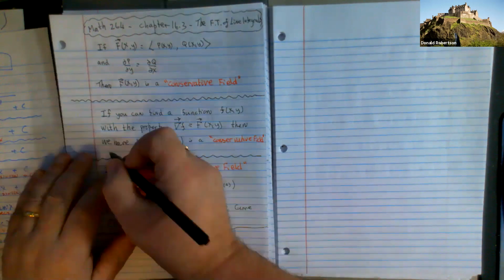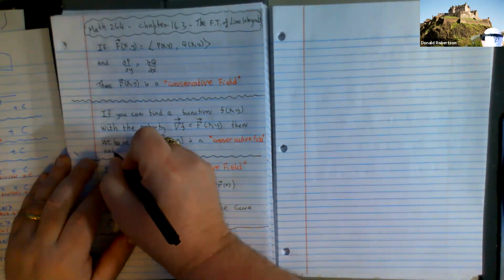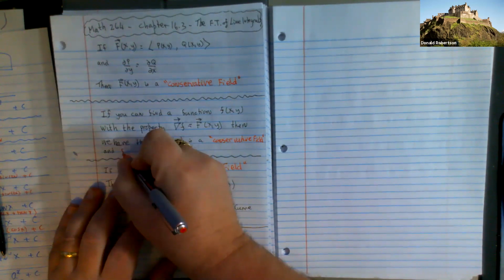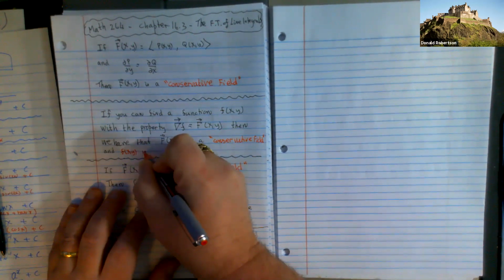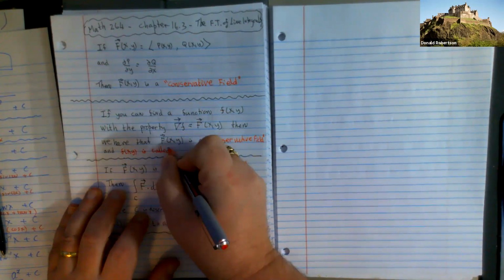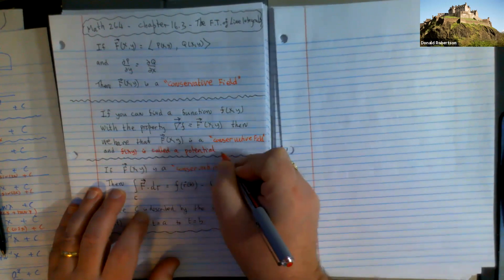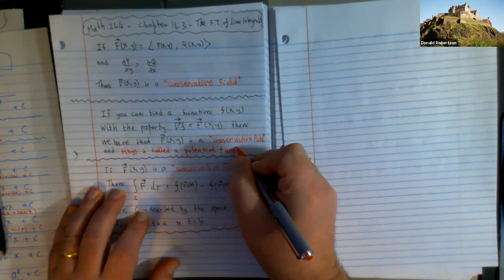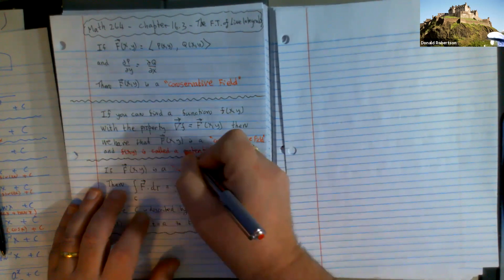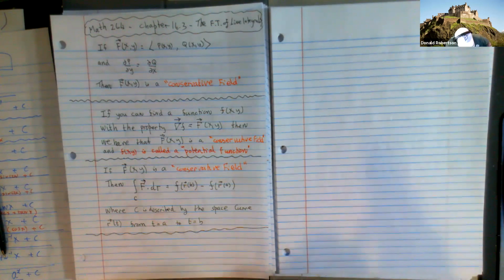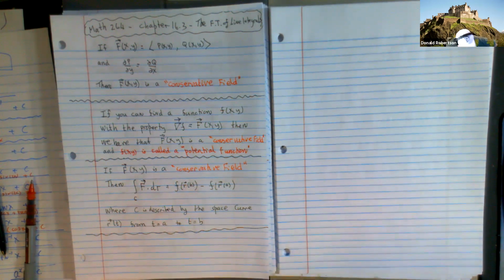And I just remembered something. This little fella has a special name. It's called a potential function. And I believe they borrowed the name potential, especially, from physics. Have any of you heard of potential functions in physics? Or at least the word potential?